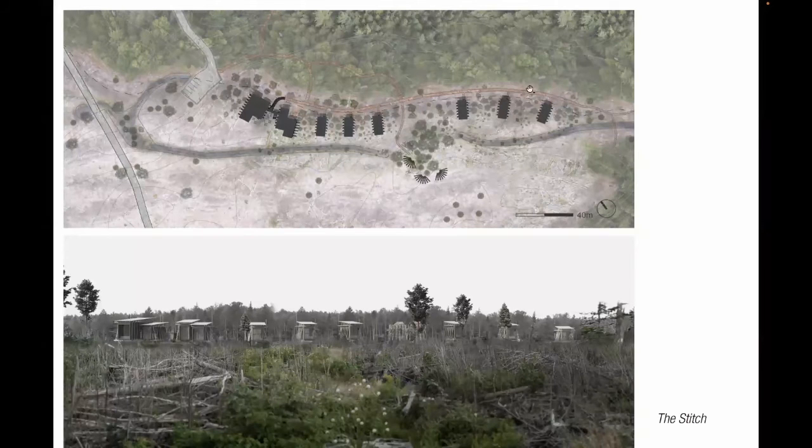At the tree line are the Stitch buildings, the heart of the project. From a forest road and trail, the public building greets arrivals, this large one here. Along the tree line, cabins for staff and for rent are increasingly private.